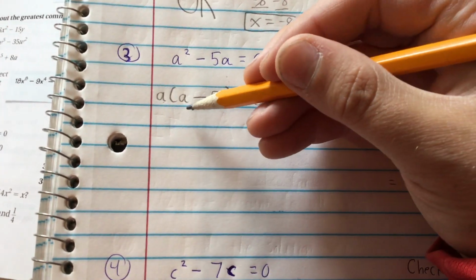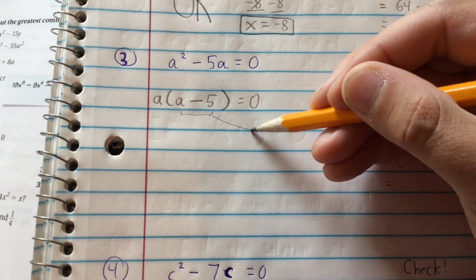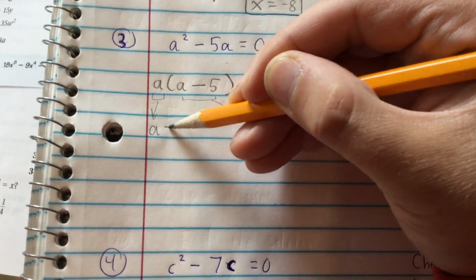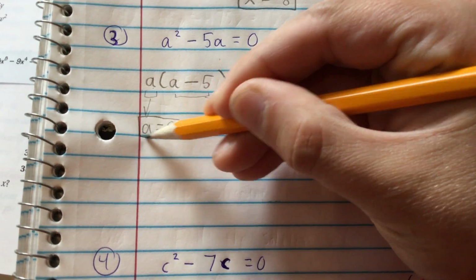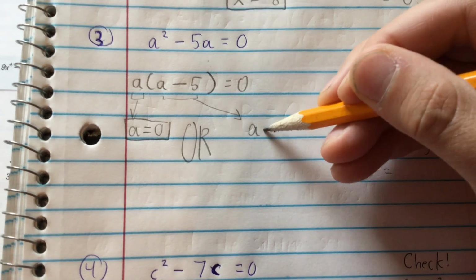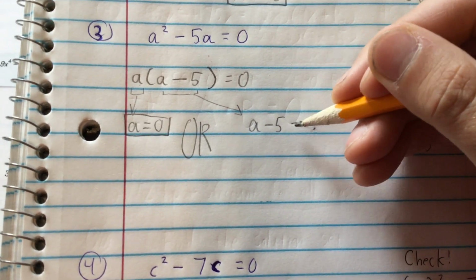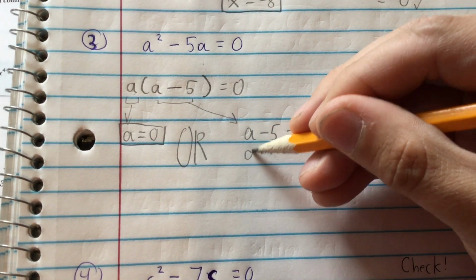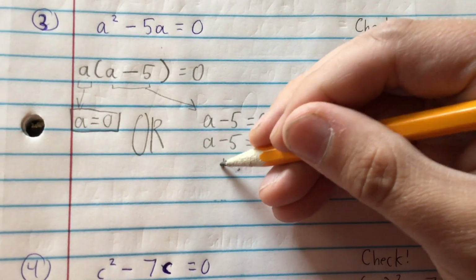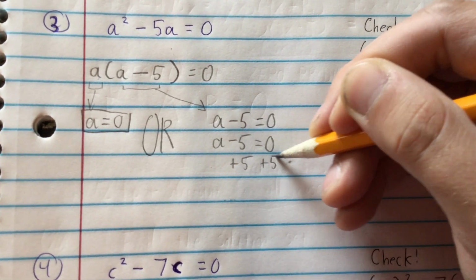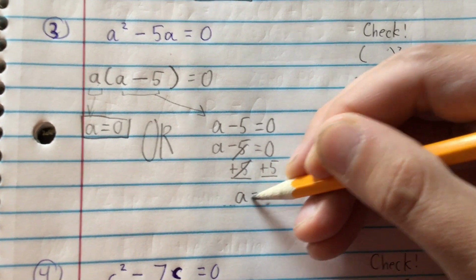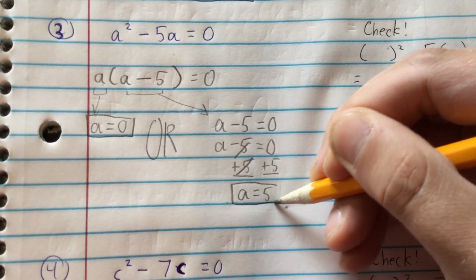So I'm going to break that up. Oh, isn't that nice? I don't have to work. A equals 0 is one of the solutions. Or a minus 5 equals 0. And how do I solve for a? I'm going to add 5 on both sides. And we get a equals 5.